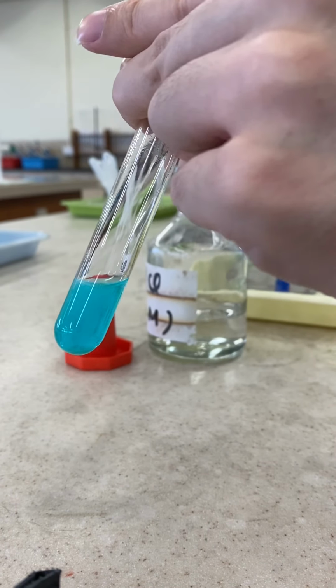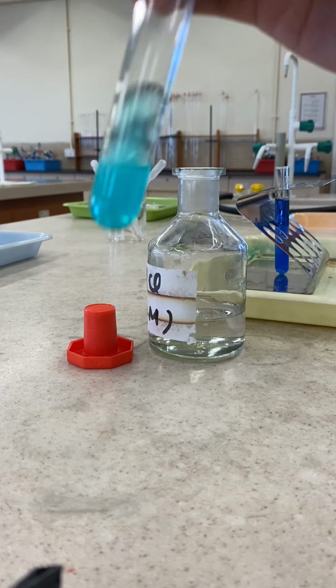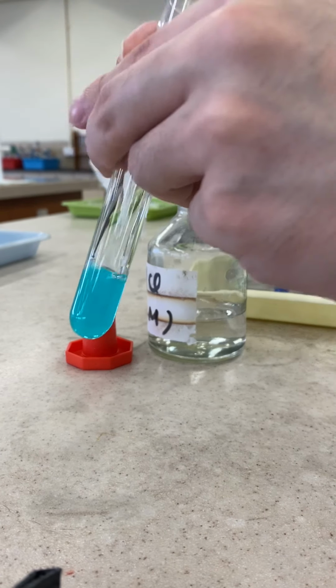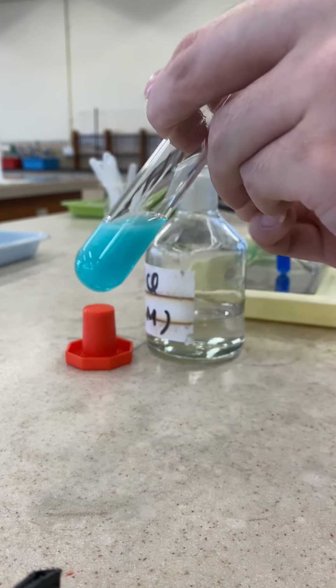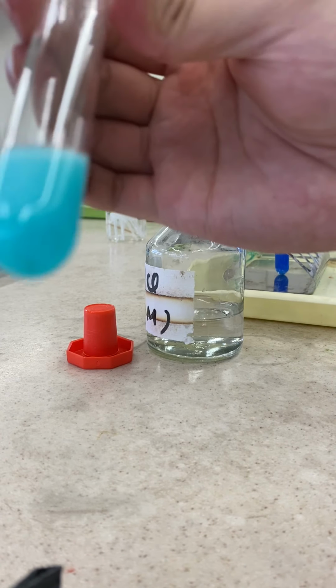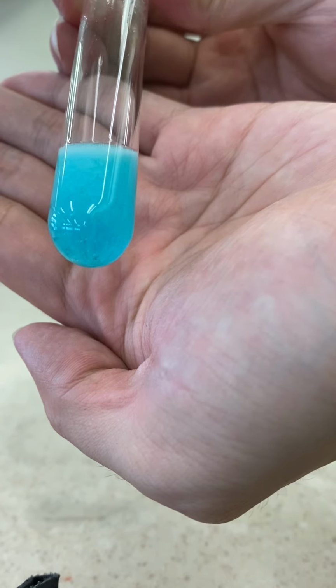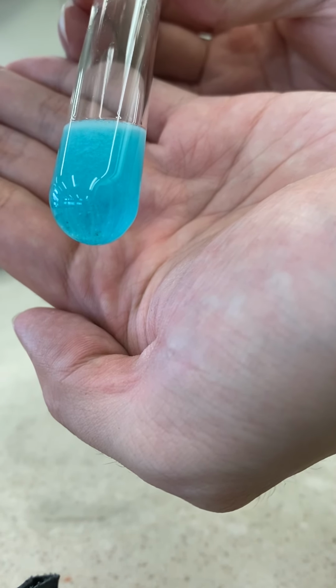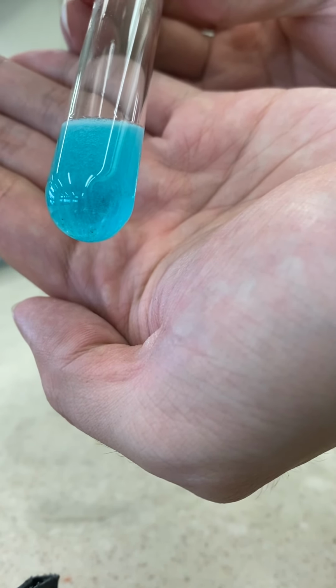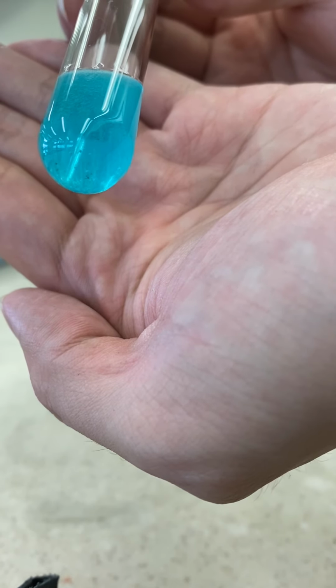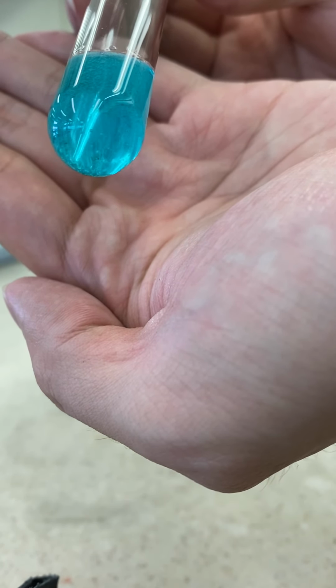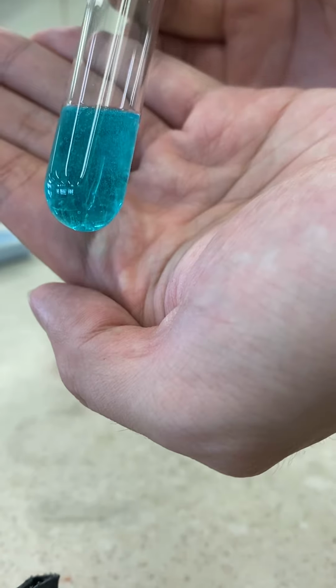I add enough acid to ensure that most of the carbonate can react. As you can see, at the bottom it is still reacting, and there is still some green solid of copper-2 carbonate. But you can see that there is a decrease in the size of the copper-2 carbonate.